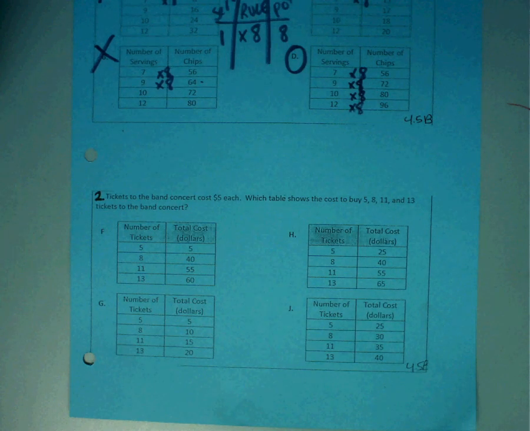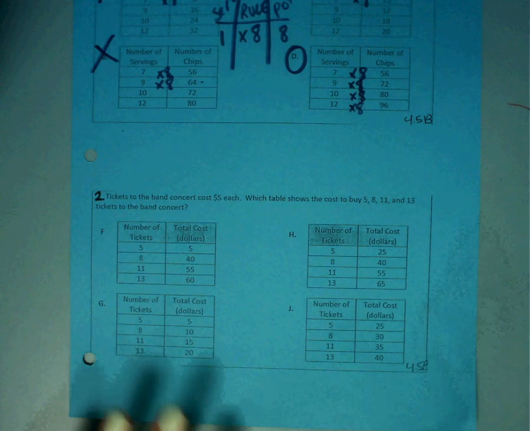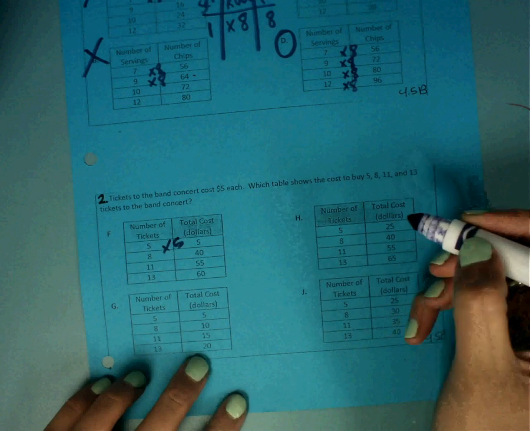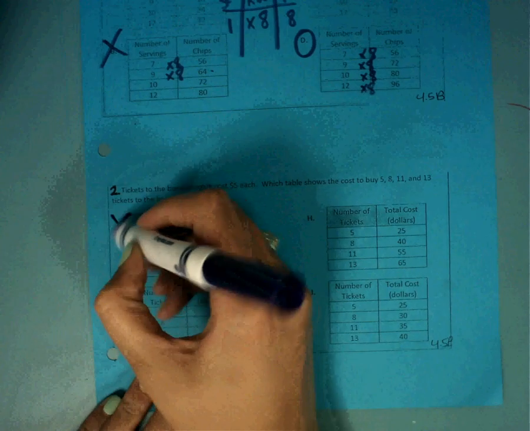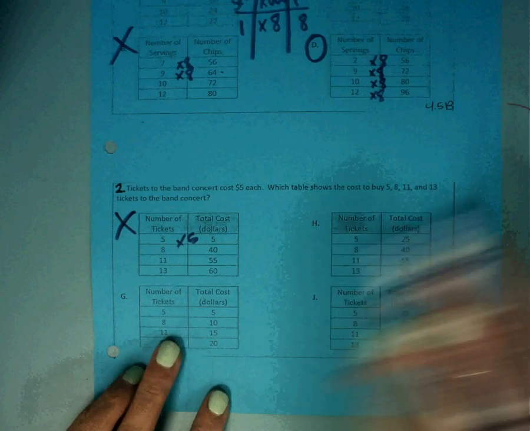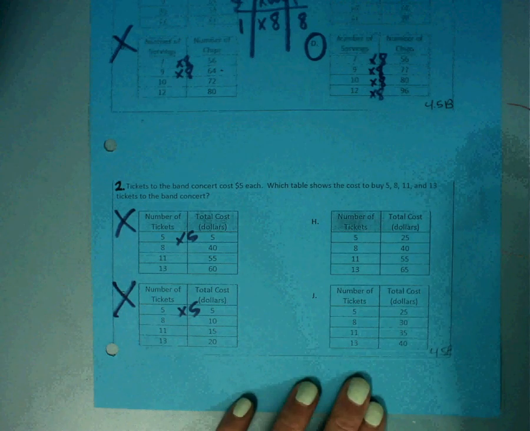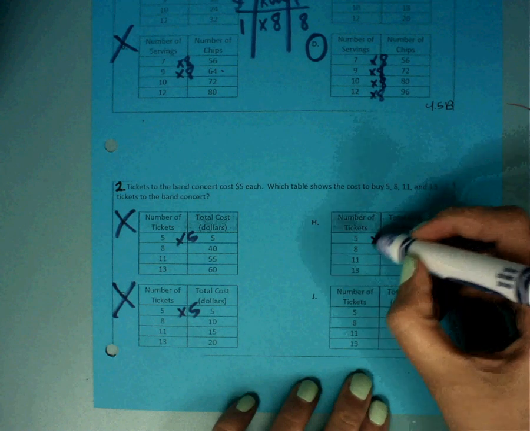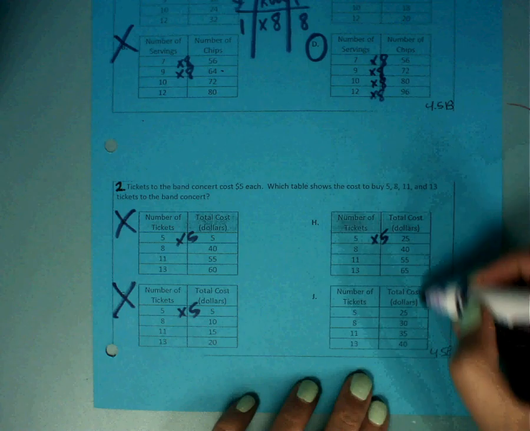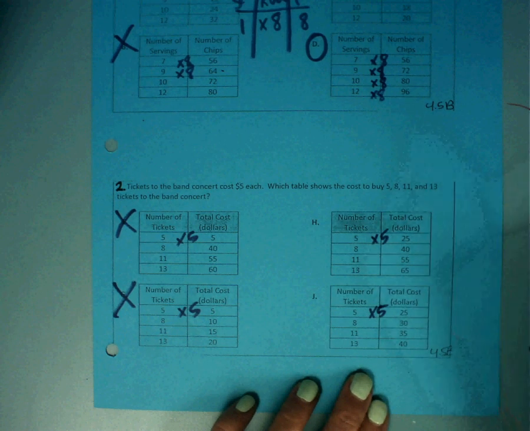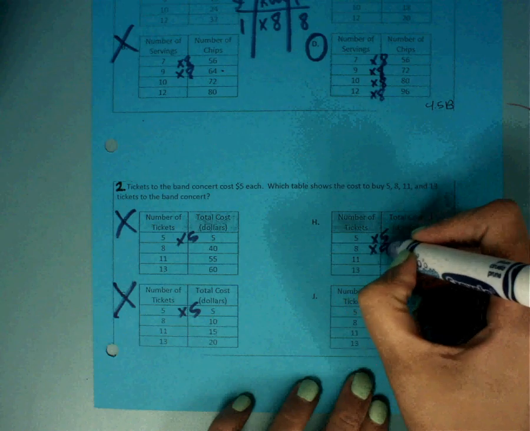So if we have $5 for each ticket, I'm going to be multiplying however many tickets I have times 5 to find the total cost. So same thing. Can I do 5 times 5 and get 5? No, I can't. So that answer choice is out the window. Same thing here. Does 5 times 5 equal 5? No. We know that's not true. Okay, what's 5 times 5? 25. And that's what it is right here too. So we've got 2 answer choices that could be it.